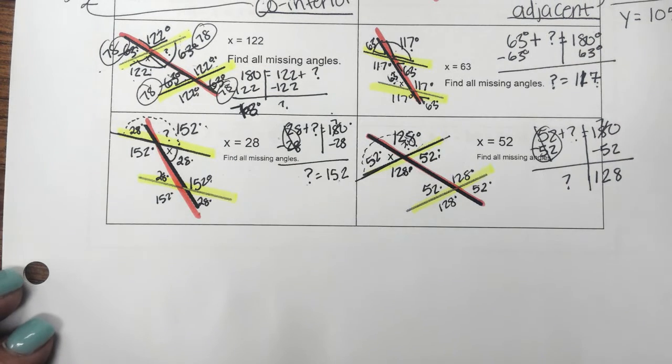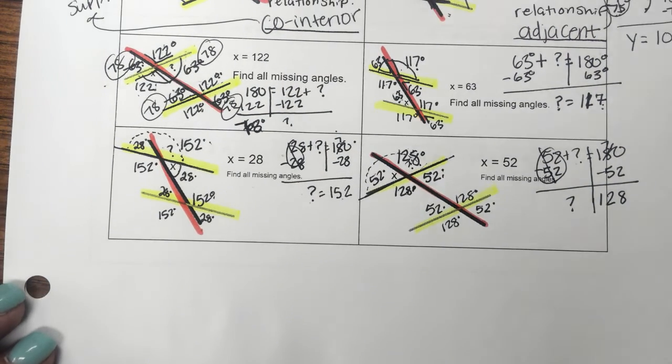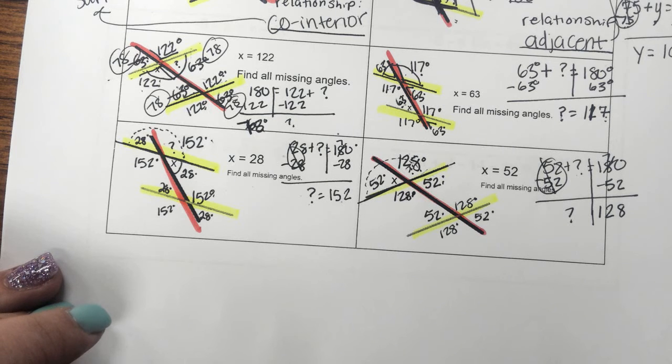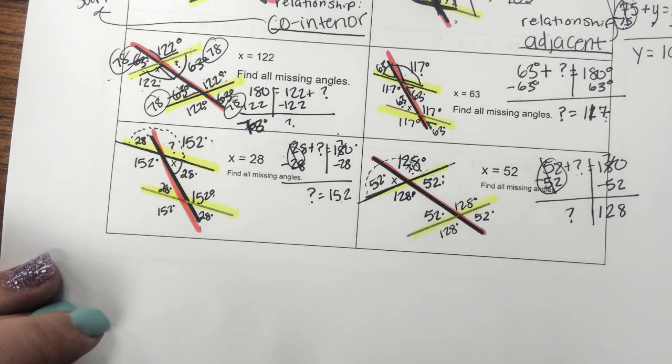Not my best 28 minutes of talking. I hope this gets the point across of what we were trying to do today, just using a given measure of an angle in parallel lines cut by a transversal to find the other missing angles.